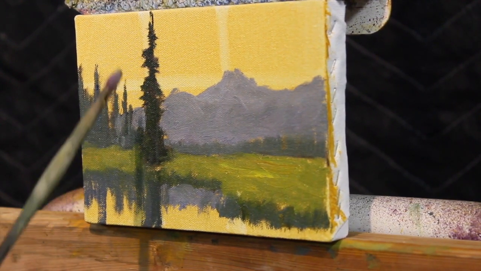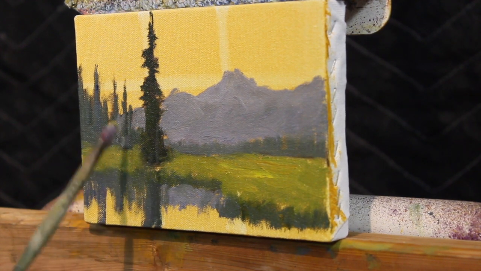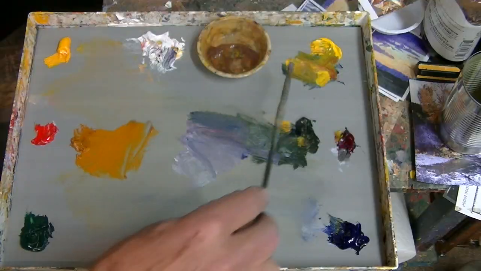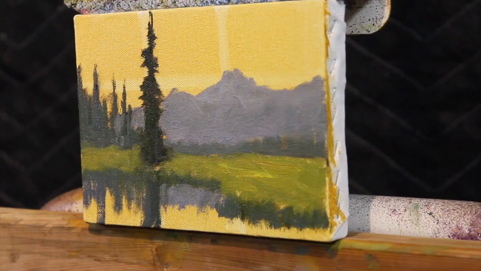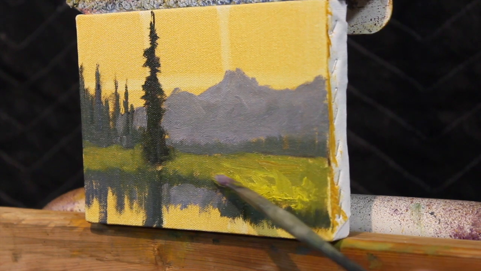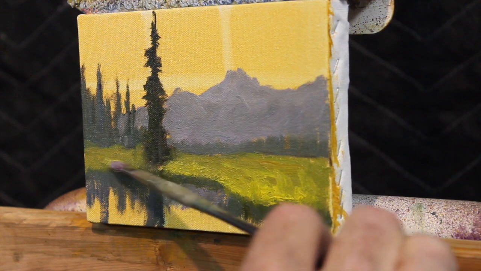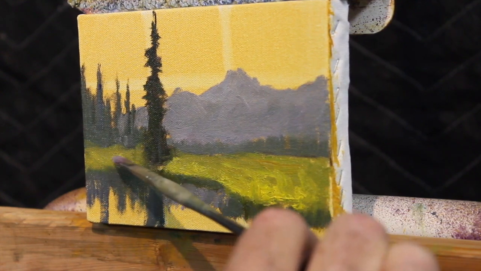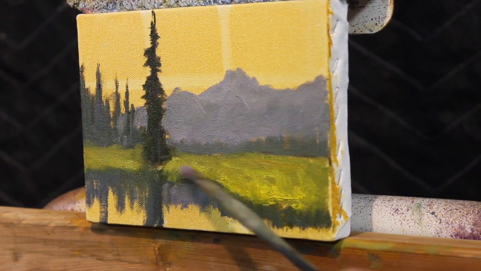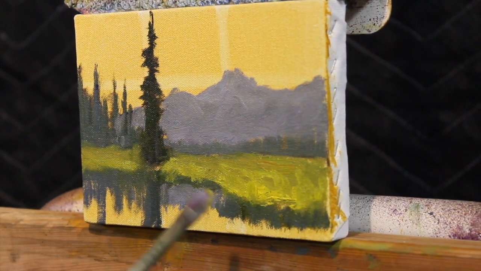Now, you see how my uprights are darkest in the foreground and they tend to get lighter and lighter as they go back. Well, my horizontal is lighter in the foreground and tends to get darker as it goes back. You can actually do it either way, but I've found it works best this way.